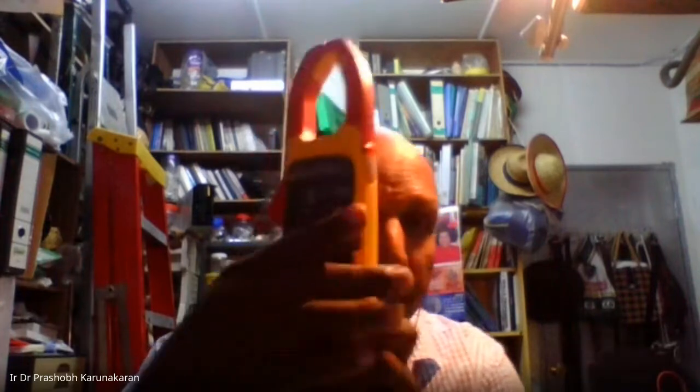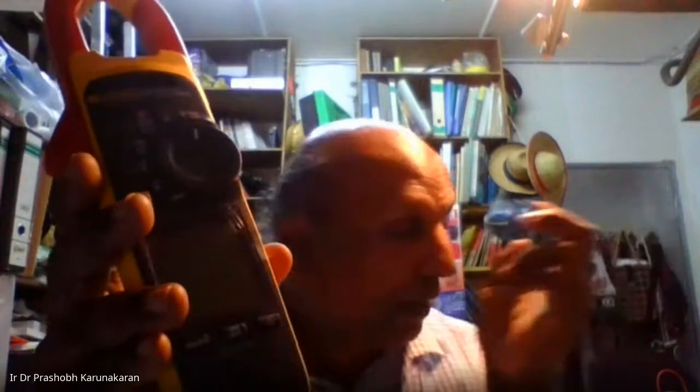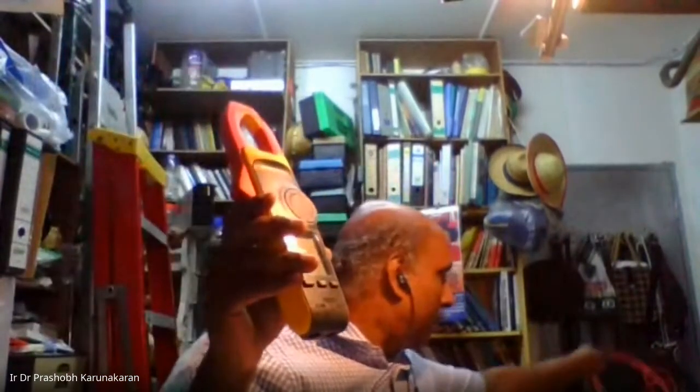Okay, so this is the meter. Can say very expensive lah, 1,007. Why is it 1,007? It's only about 900, but the thing that make it 1,007 is this one.